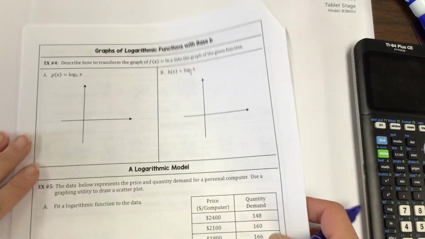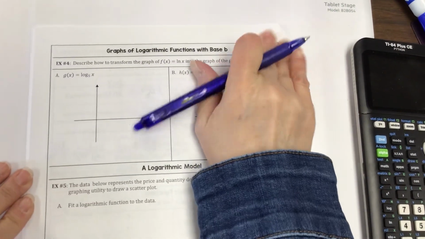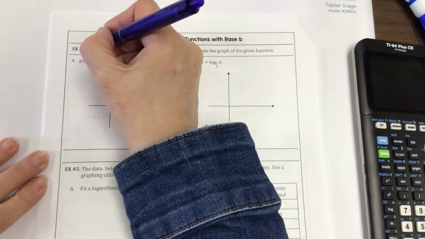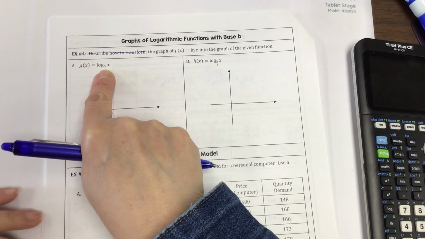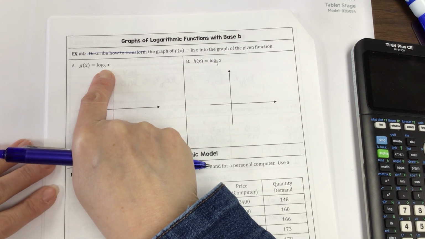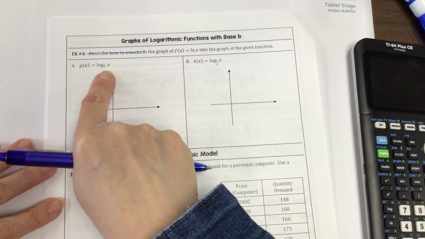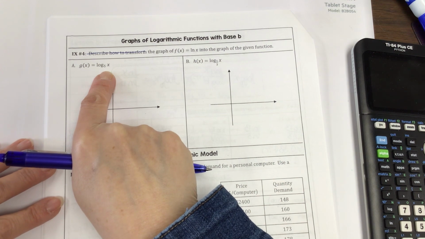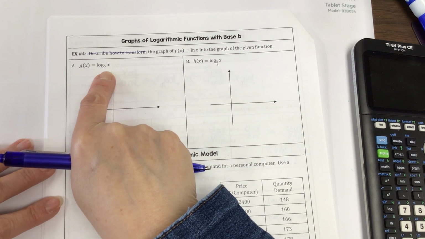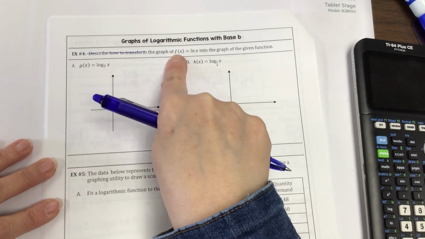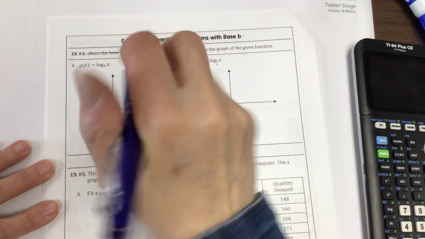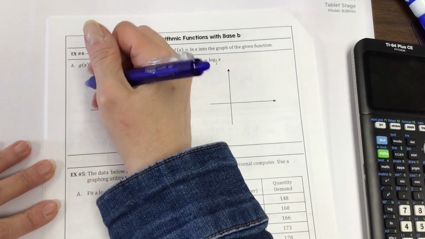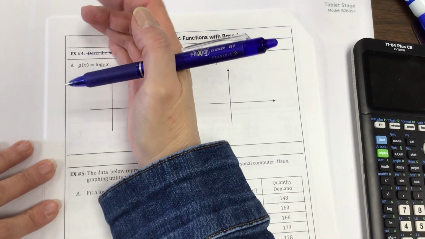Okay, let's translate those. Actually, we're not going to because this isn't really translated, is it? Right? Okay. Okay. So looking at this, here you can do this one of two ways.